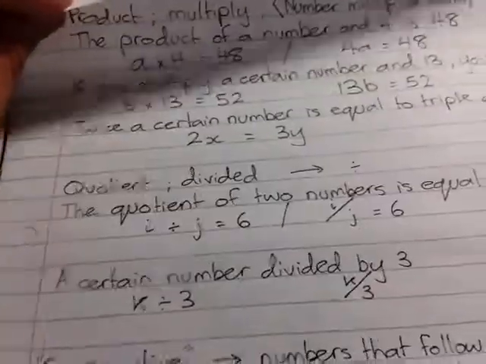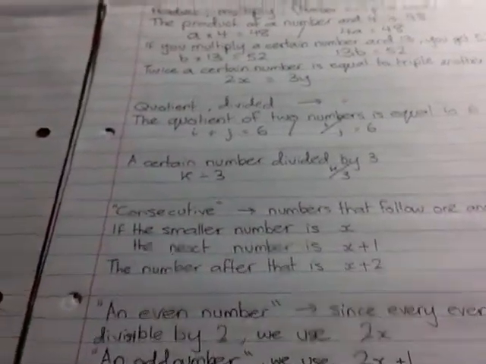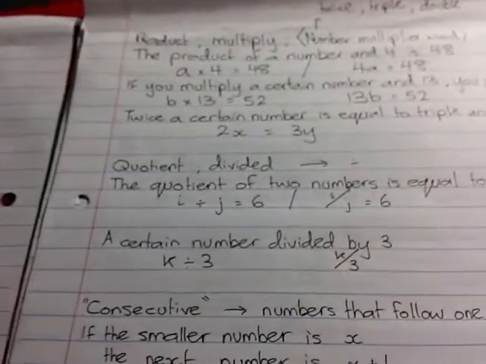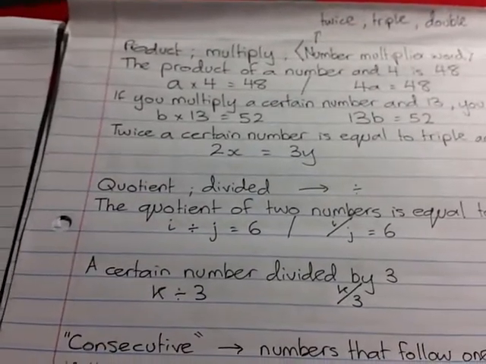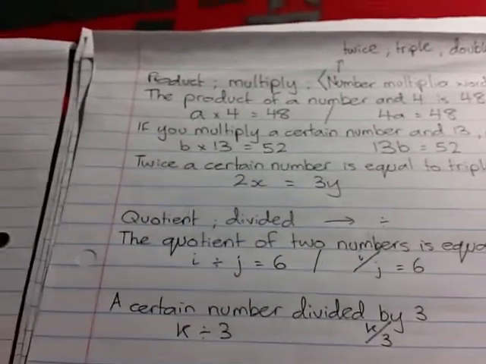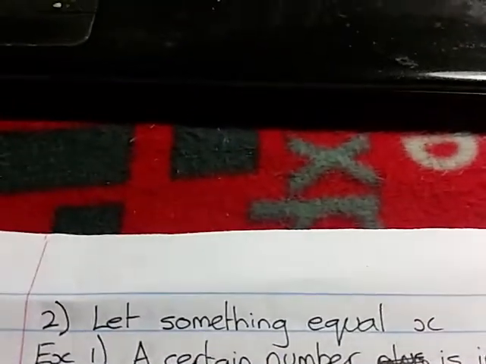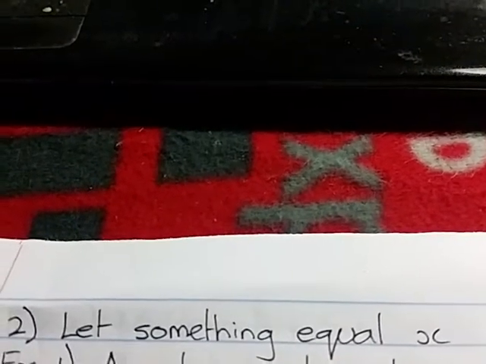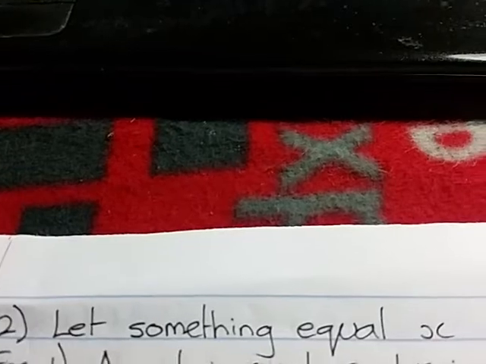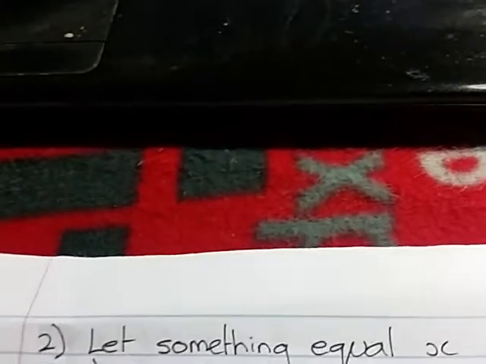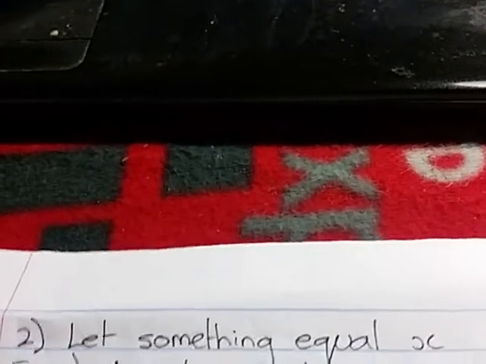And with that, that's just some of the keywords to act as the vocabulary for word problems. Now let's go into some actual examples dealing with how to answer word problems. And the main technique is let something equal x. Well, x or y or a, b, whatever letter you are comfortable with, as long as you let a letter represent what you want to solve.